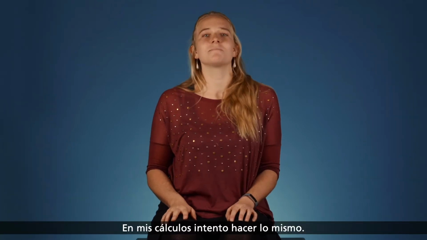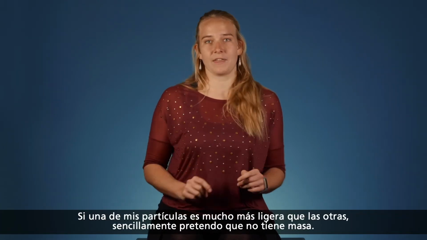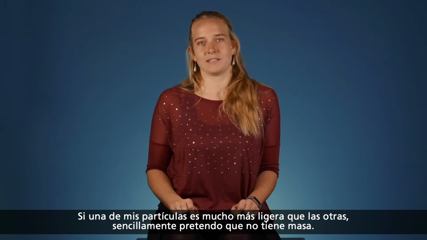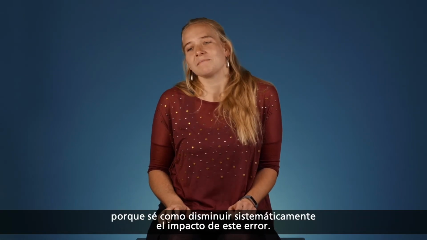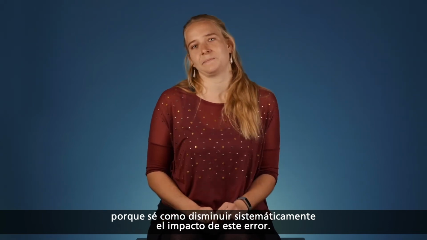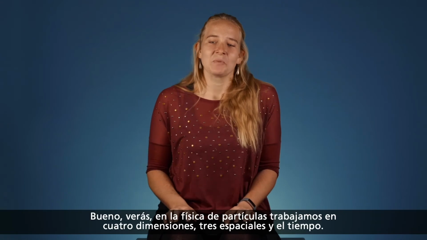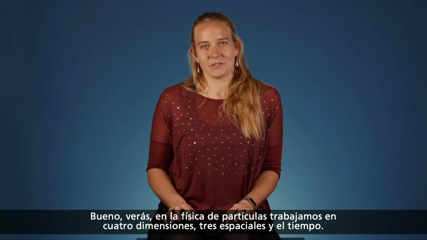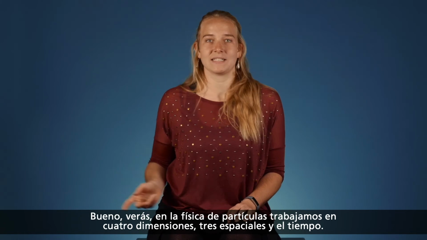In my calculations, I try to do the same thing. If one of my particles is a lot lighter than the others, I just pretend that it is massless. I'm making a small mistake there. But that's not a problem, because I know how to systematically decrease the impact of this mistake. If it's that easy, why is not everyone doing this? Well, you see, in particle physics, we work in 4 dimensions. 3 spatial ones, plus time.